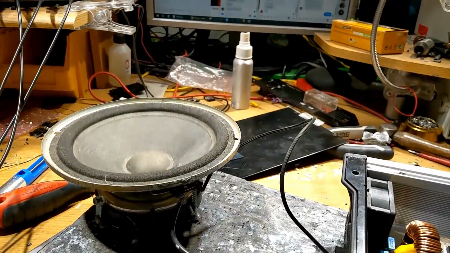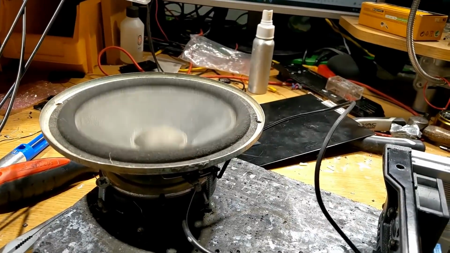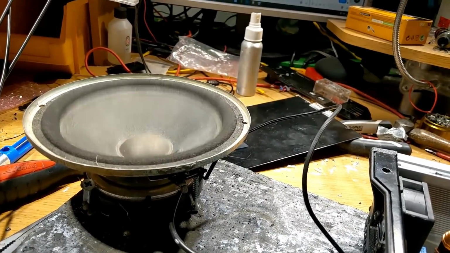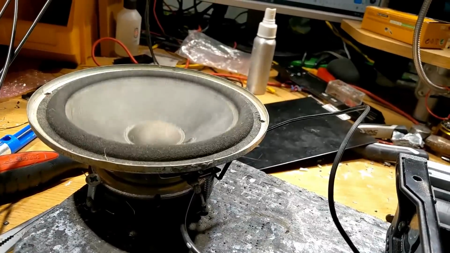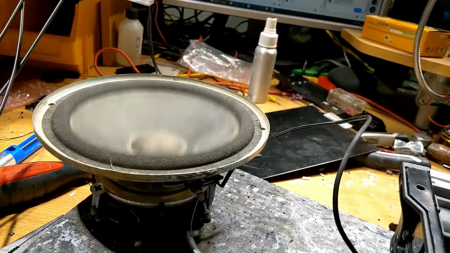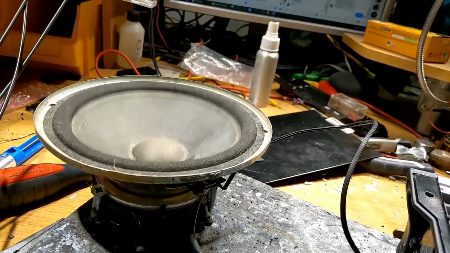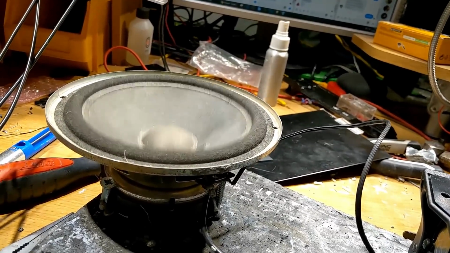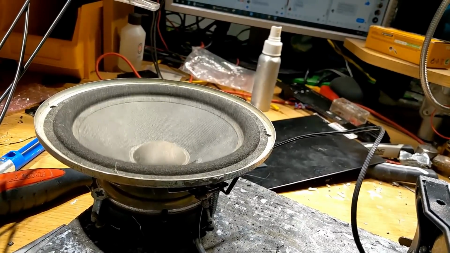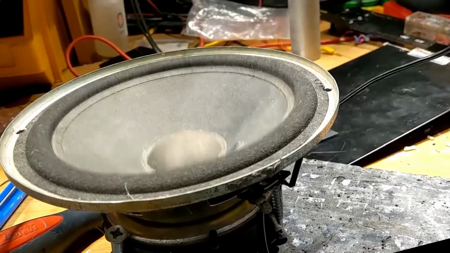But weirdly enough, I found that it works. It sounds perfect. This speaker is going in and out perfectly. It's not just pushing out or just pulling in. It's moving in and out perfectly. Which, I was like, what the fuck?